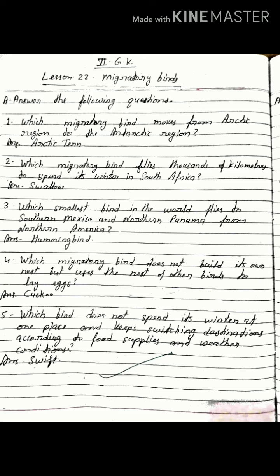Next, fourth. Which migratory bird does not build its own nest but uses the nest of other birds to lay eggs? Answer is cuckoo. In Hindi, koyal.